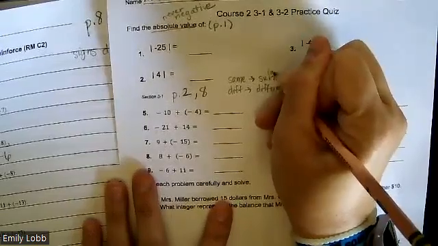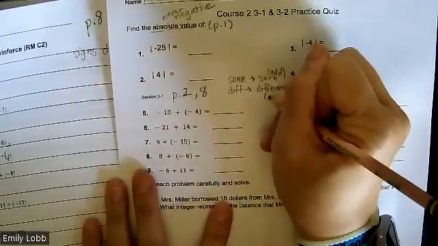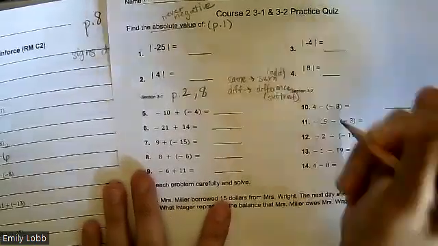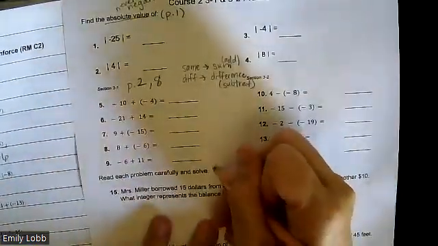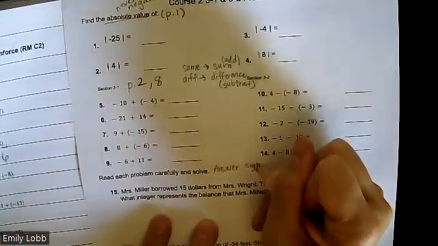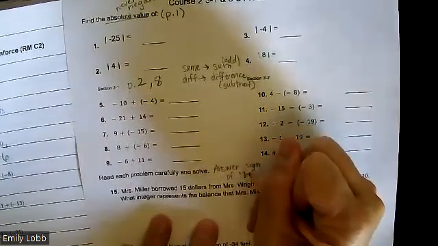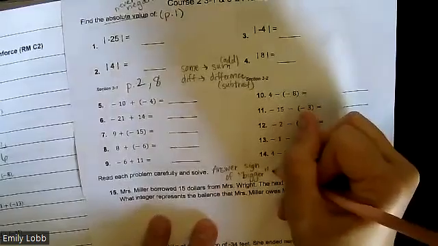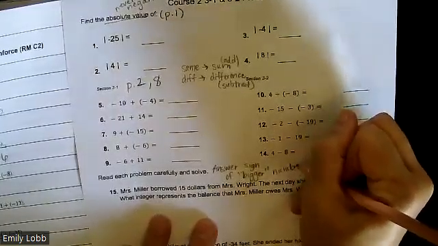Remember, sum means to add. Difference means to subtract. Remember, our answer is the sign of the, remember I'm putting this in quotations because it's really the absolute value, the bigger number.